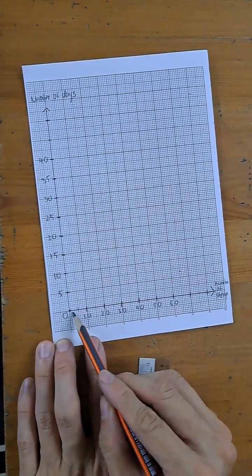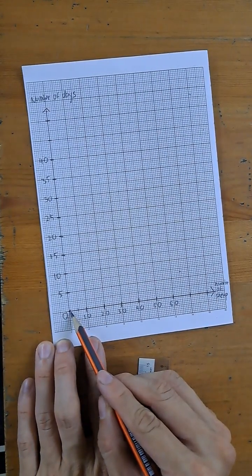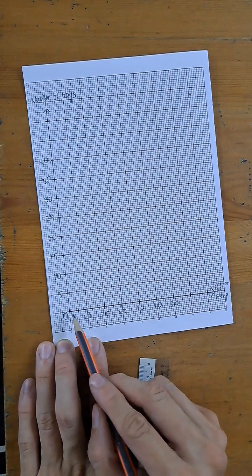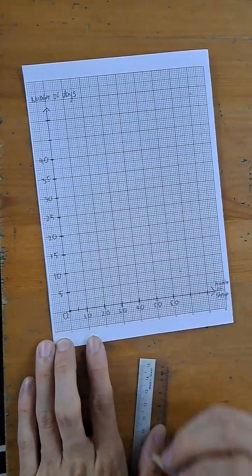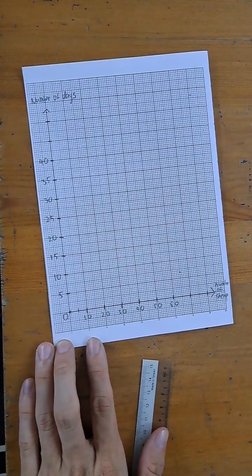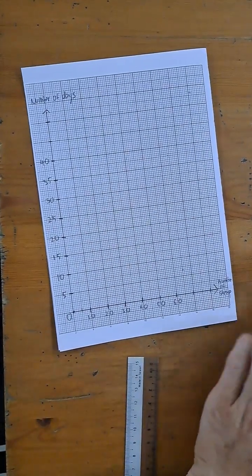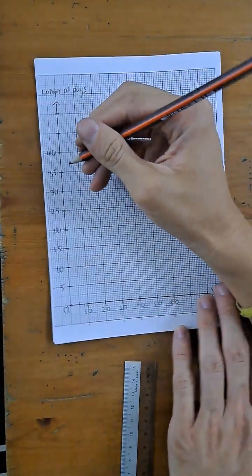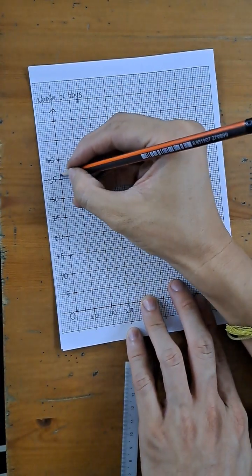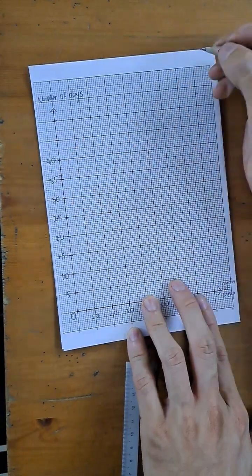Because over here, okay, I have one small box equals 1 for my x-axis. Okay, there are 10 small boxes. So 5, it's over here, all right? So we know where's our 5, but where's 36? Now 36 over here, all right, it's going to be over here. This is 35 and this is 36 over here, all right.